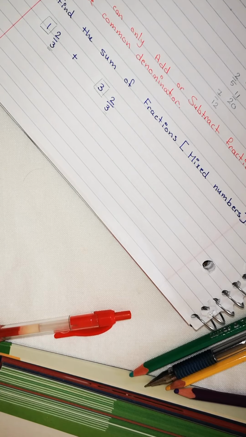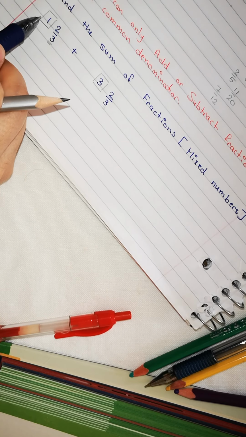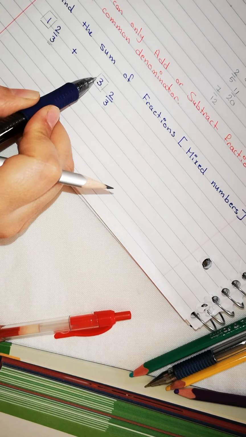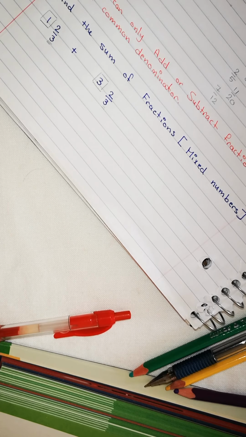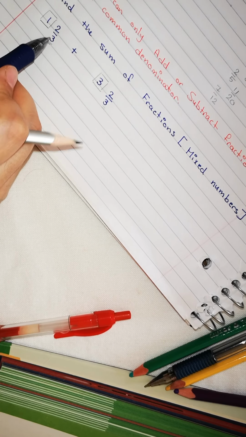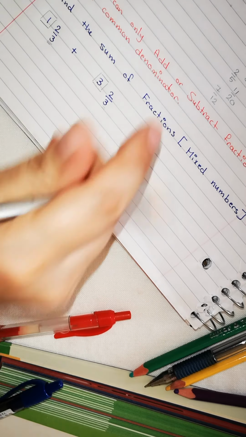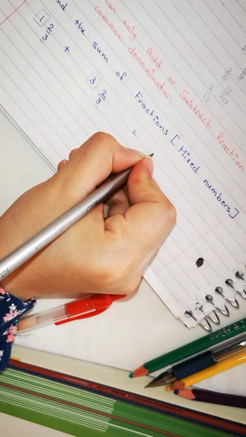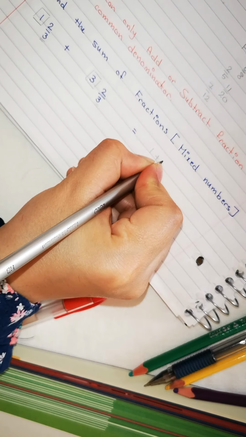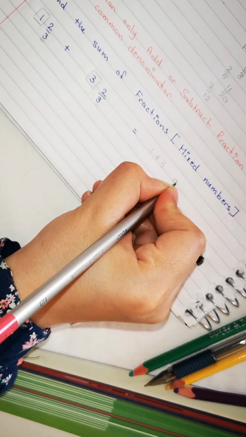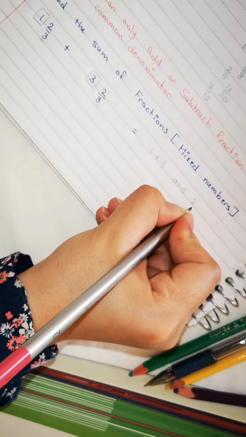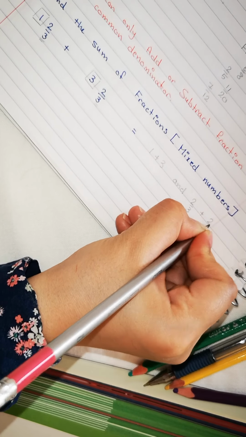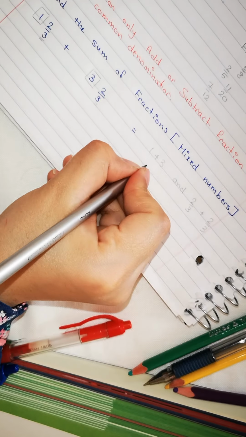Now we're going to add the whole numbers together and add the fraction parts together. Since they have the same denominator, it won't make any issue. So here, what does it equal? We will write it this way: 1 plus 3 and 2 over 3 plus 2 over 3. It will equal what here?